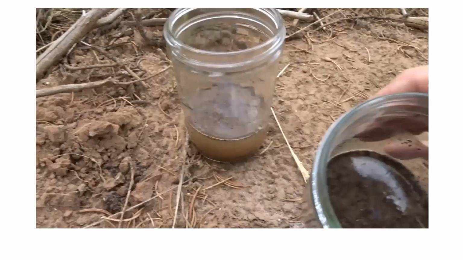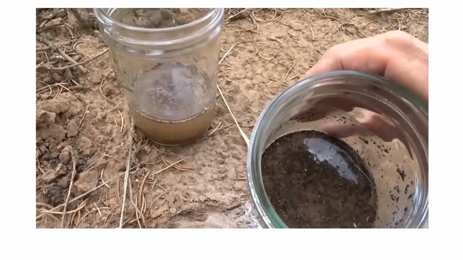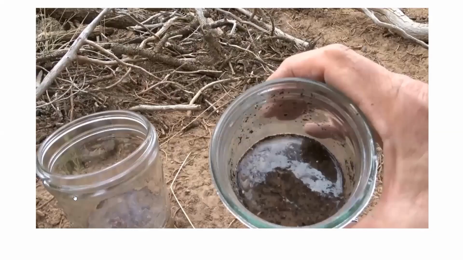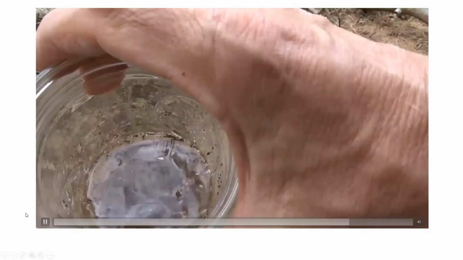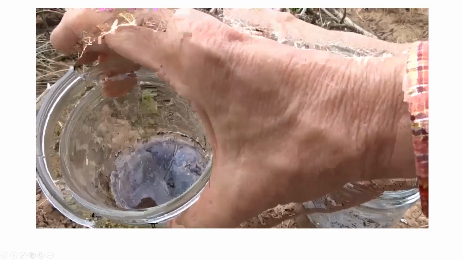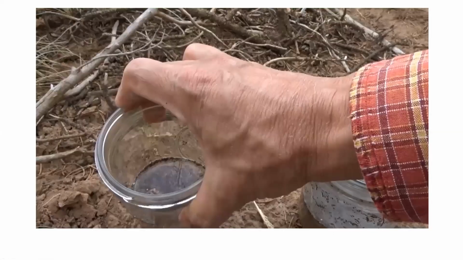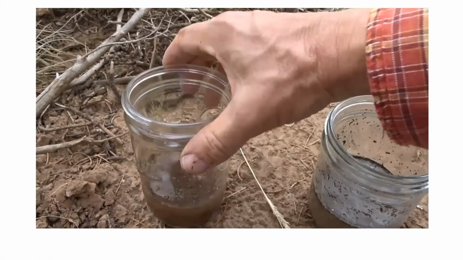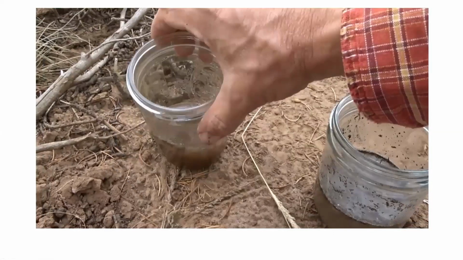Well, if nothing happens, the soil is pretty much neutral. Which is a good sign, because that means that the soil has optimal plant growth capabilities.